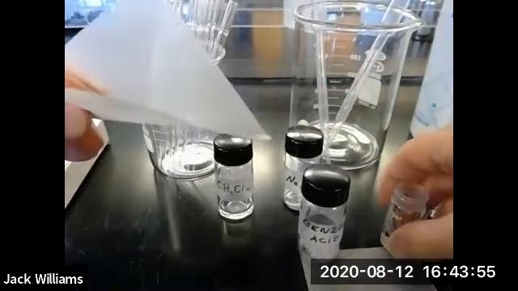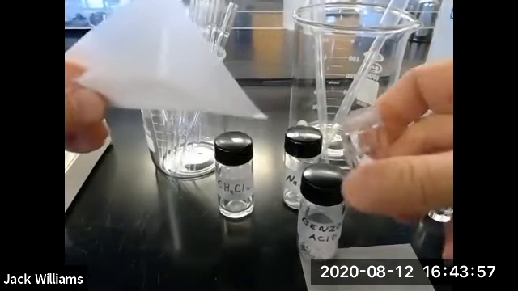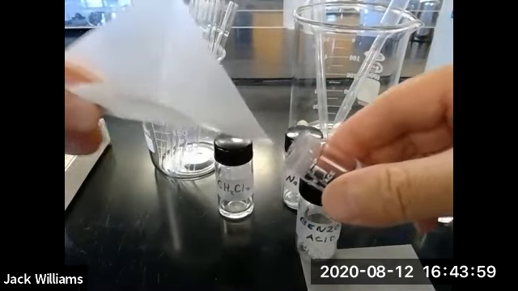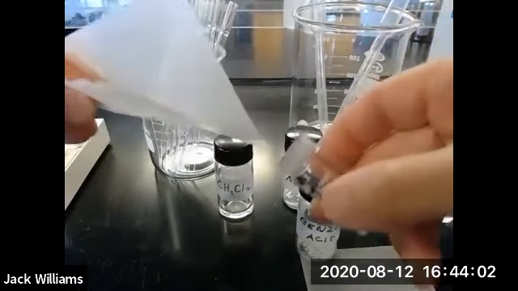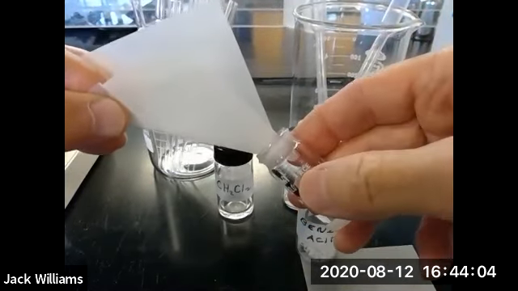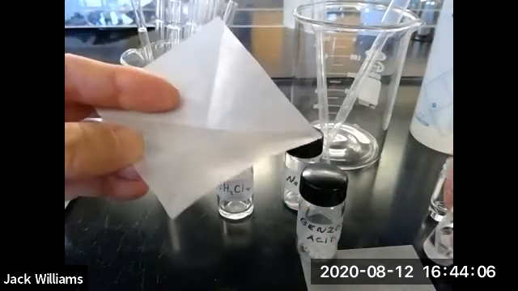All right, you see the difference in the paper now? So with a weighed sample, I'm not going to have any problems transferring the solid from the weighing paper into my reaction vial if you fold the filter paper correctly.